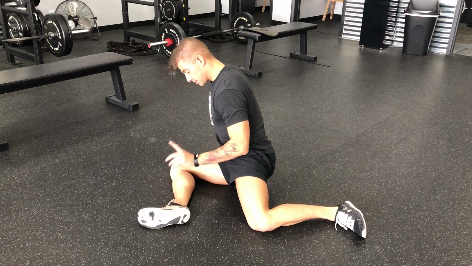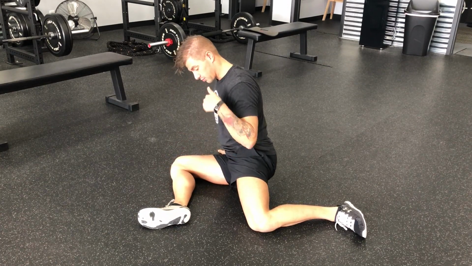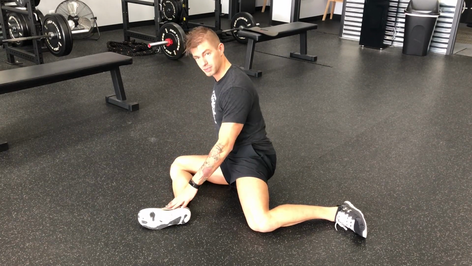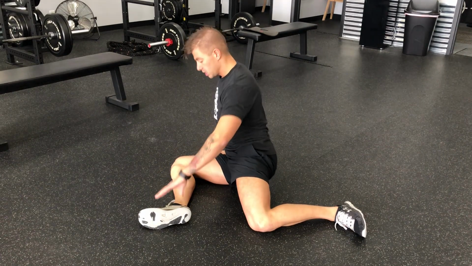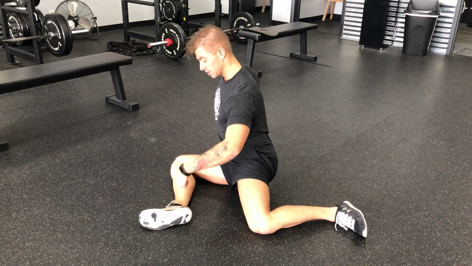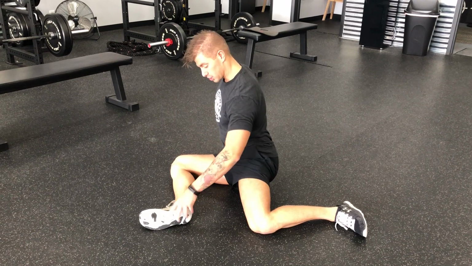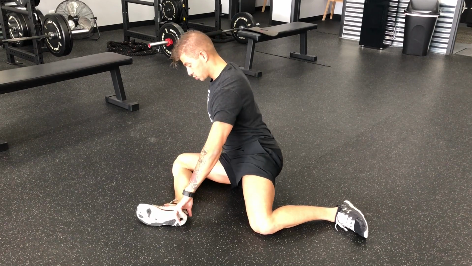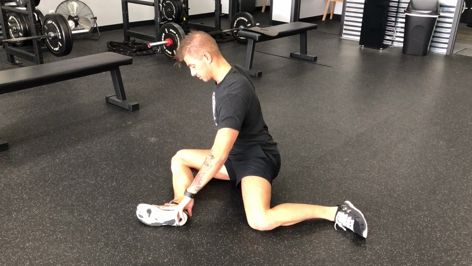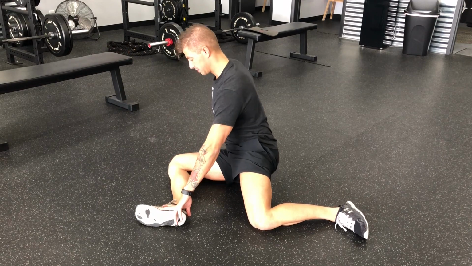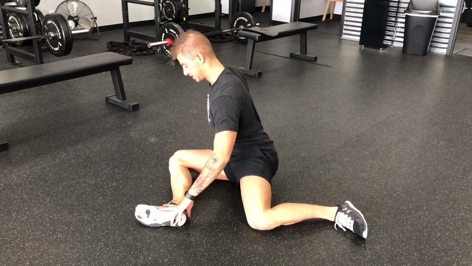Now, there's a very specific technique right here that you need to know. You can't just get into this position. Notice how I'm leaning this way. You need to sit upright as much as possible, and then the hip that you're trying to stretch, you're going to scoop out and then sit down. So notice how I was here, I picked myself up, I scooped my hip out, and then I sat down.